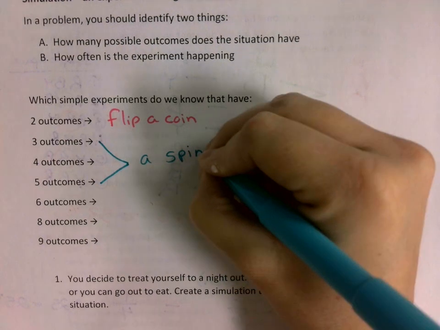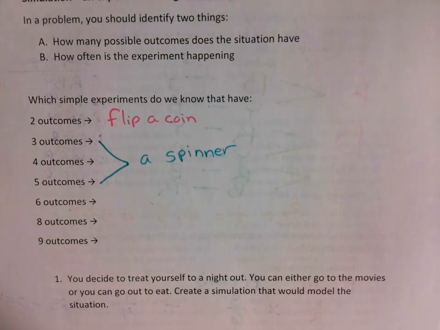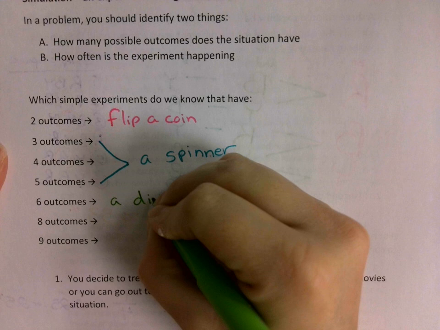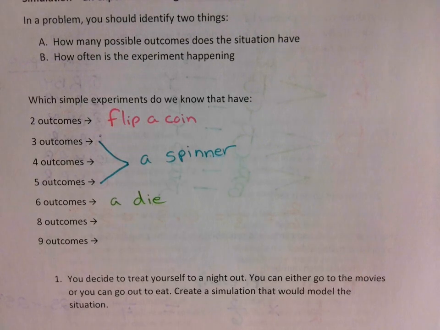What about the 6 outcomes? What would we use for 6 outcomes? Kavya? A die, right? A number cube or a die. We would roll a die. It's got 6 outcomes. Then we get up to higher outcomes, like 8 outcomes, 9 outcomes.